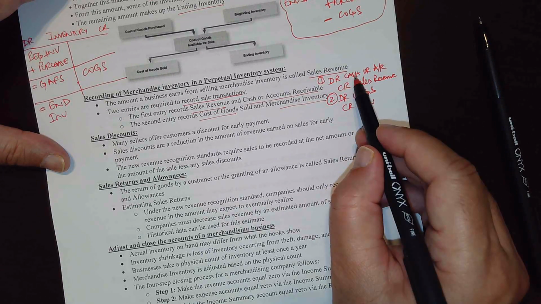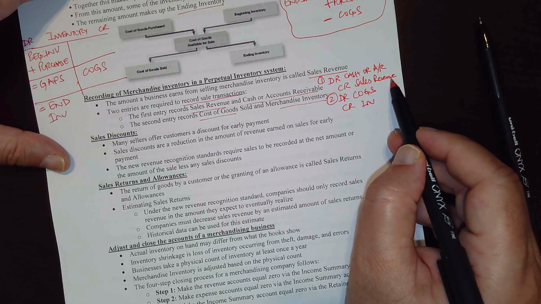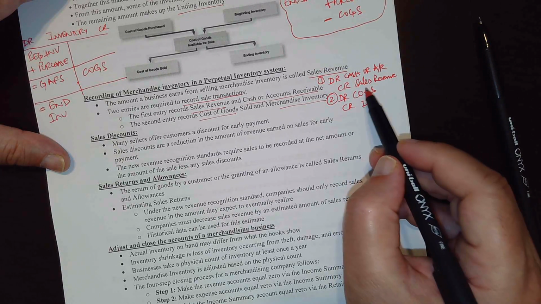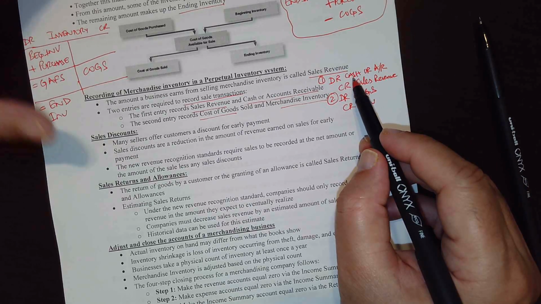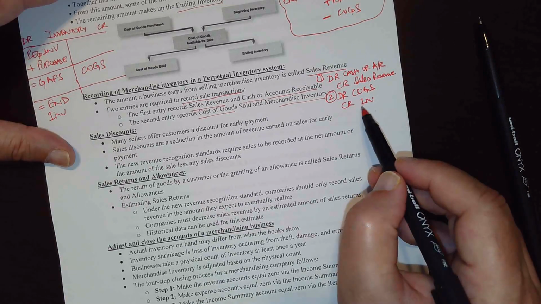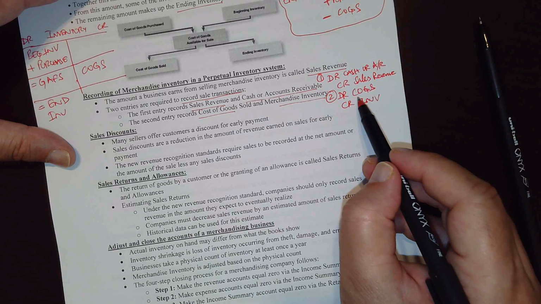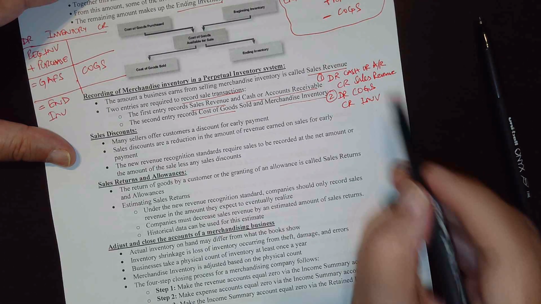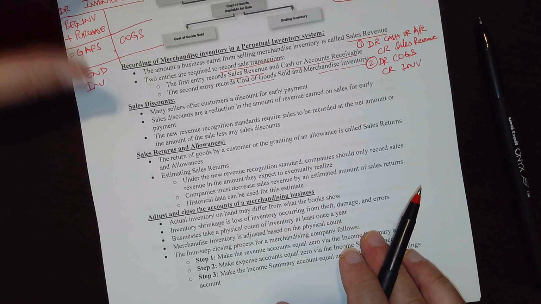Here we're saying either our cash or account receivable is going up, as well as our sales revenue is going up. Or we can say that our sales revenue is going up because we just made a sale. Either we got cash or a promise for the cash at a later date. Or here we are saying our inventory is going down because we sold it and now it's cost of goods sold. Okay. So that was part from the purchase. Now it's the sales.